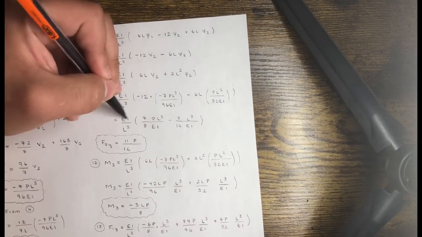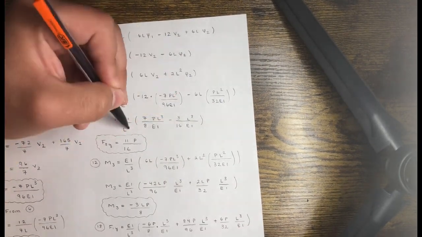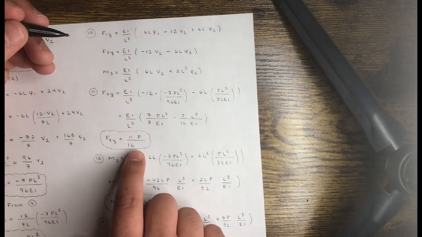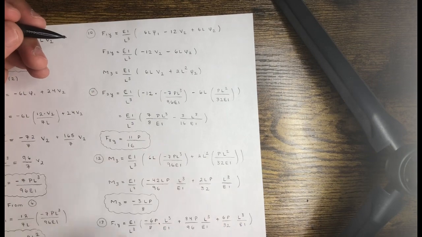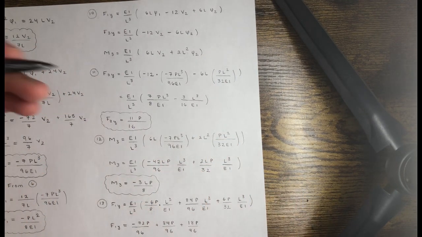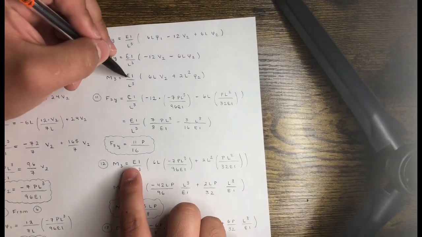Just FYI, look, EI cancels out with both of them, and L cubed cancels out with both of them on top. You get F3y is equal to 11 over 16P. Now verify all these answers. Just FYI, they're correct. So if you did get something wrong, you might want to double check your algebra. But these are correct.